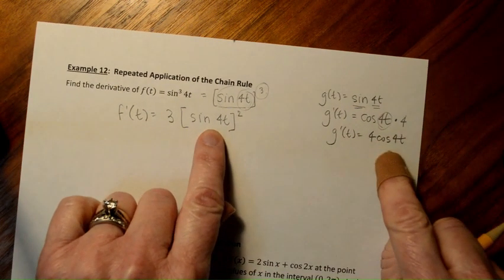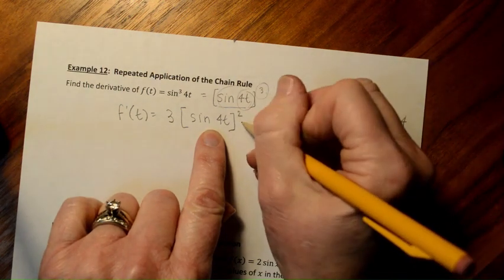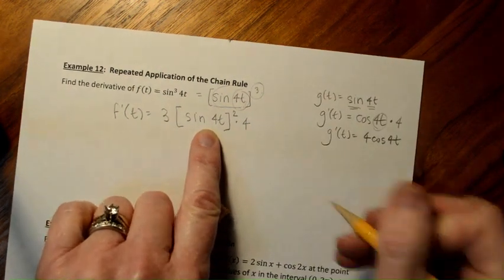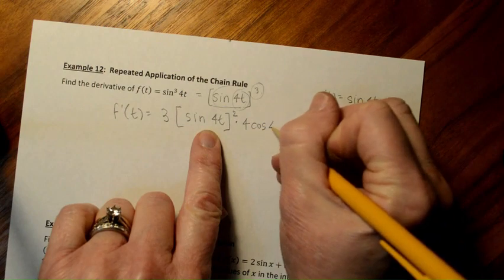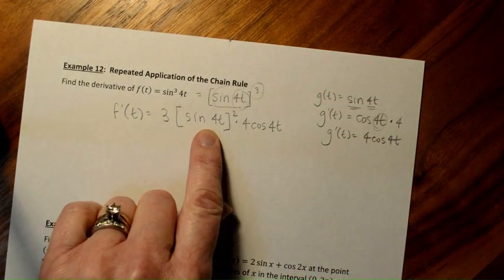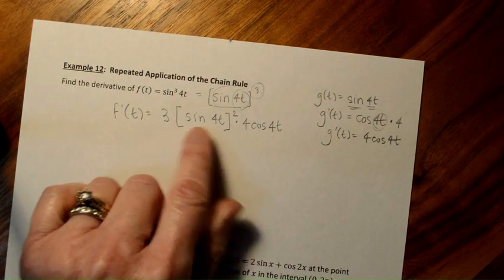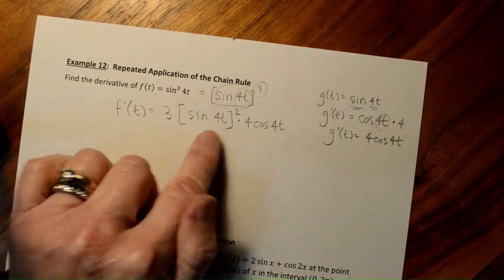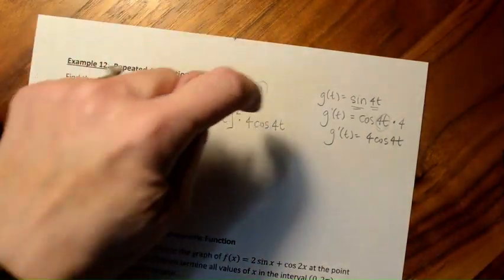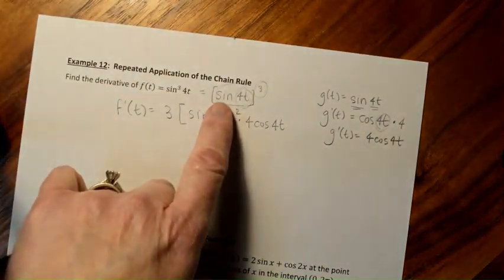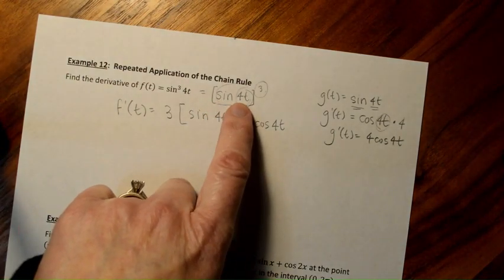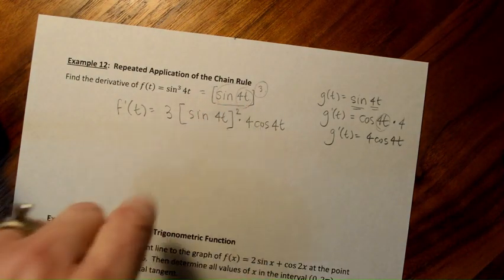And again, we just did that on the side, so this would be times 4 cosine 4t. And again, you don't have to do it on the side, but just remember that this is going to have 3 parts to it. The outer, the cube, the inner, the sine, and the inner, that 4t.